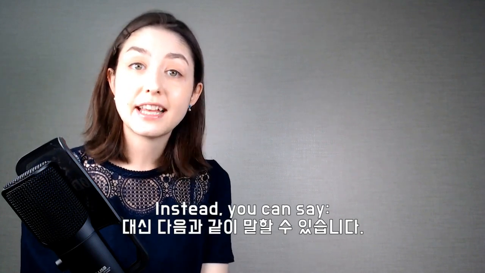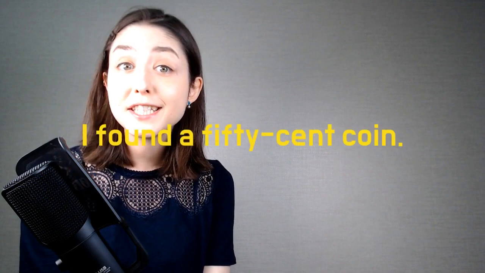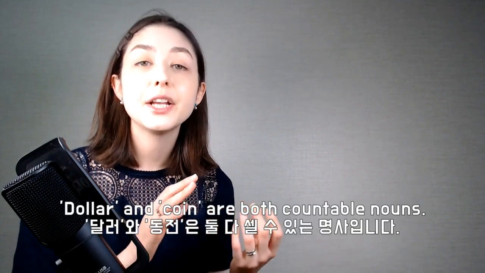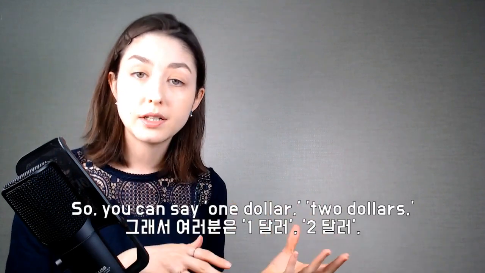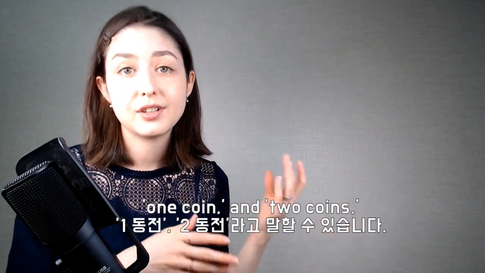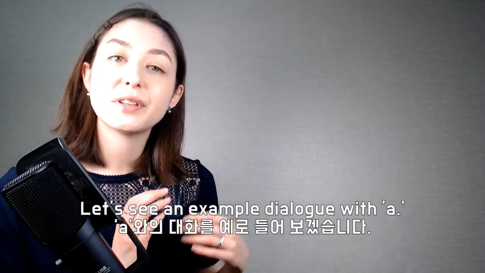Instead, you can say, I found $1. I found a 50-cent coin. Dollar and coin are both countable nouns. So you can say $1, $2, 1 coin, 2 coins.